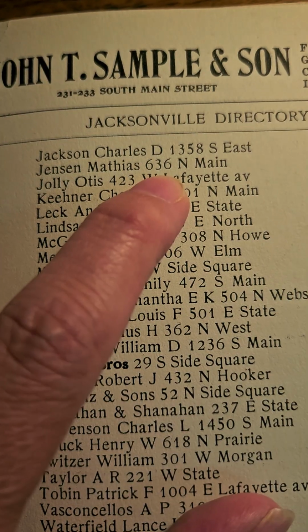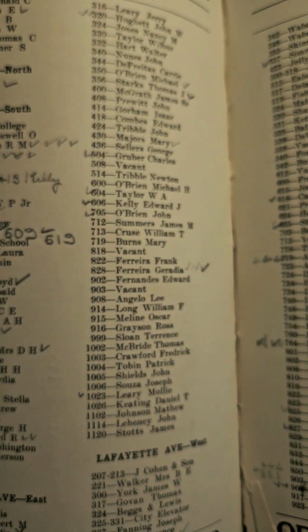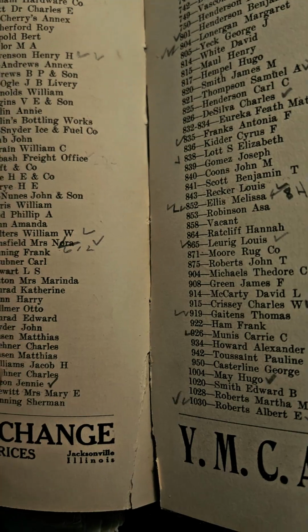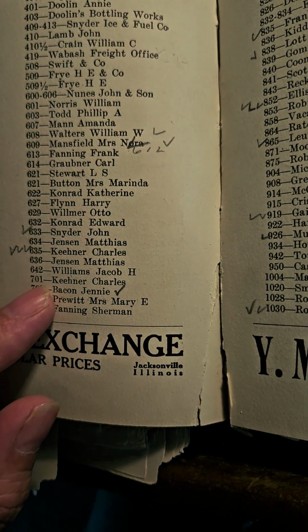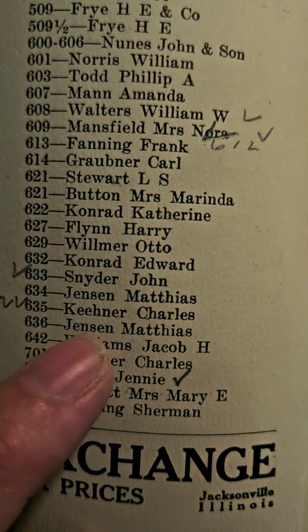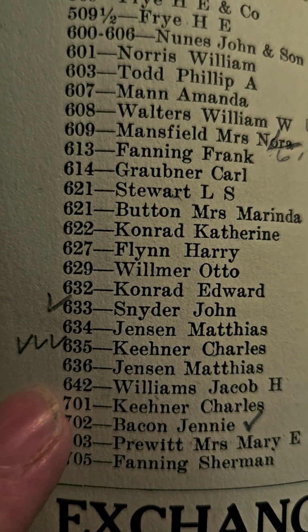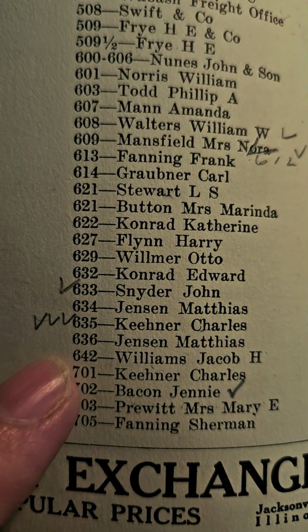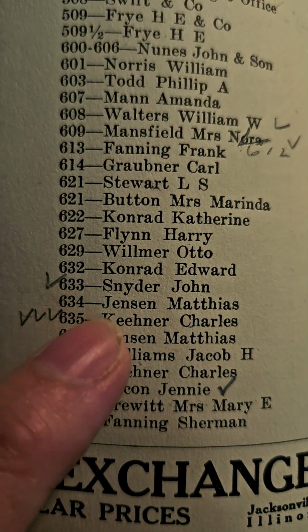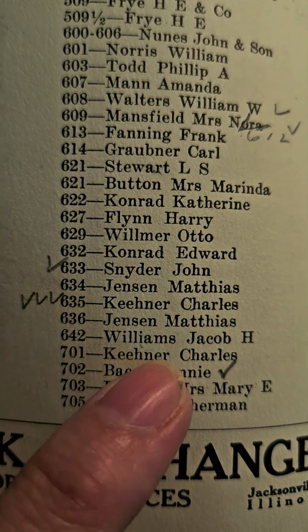Remember, the 636 North Main? All right, and then you got back here, you got by the street names. There he is. Jensen Matthias, 636 is his business. And 634 his residence.